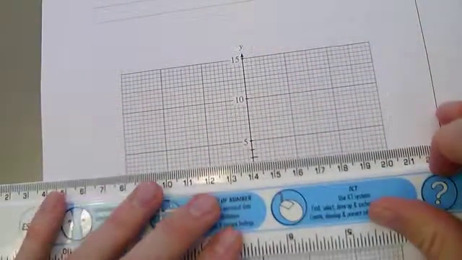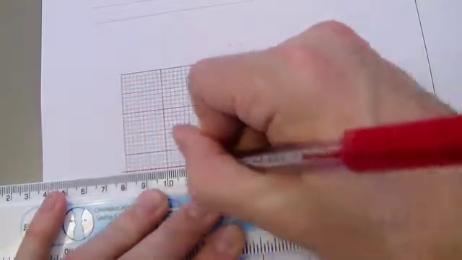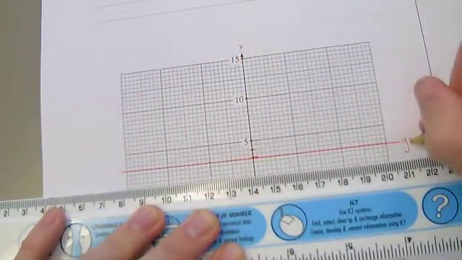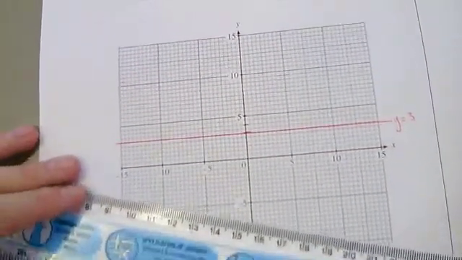So then you just go through it. Okay? What should you do once you've drawn that line? Label it. And that's y equals 3. It's not the inequality yet. Worry about the inequalities right at the end.